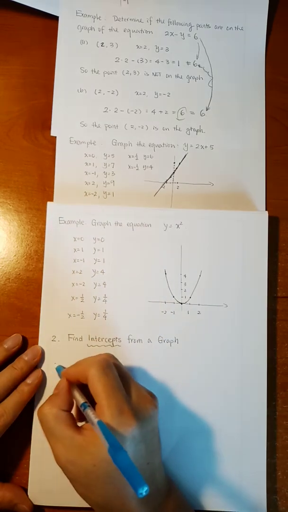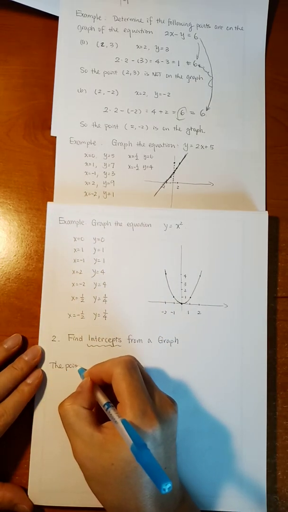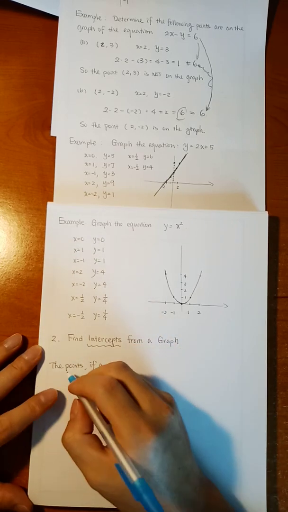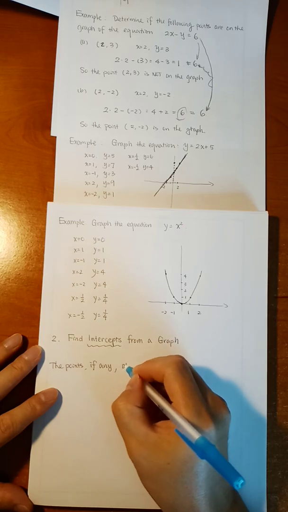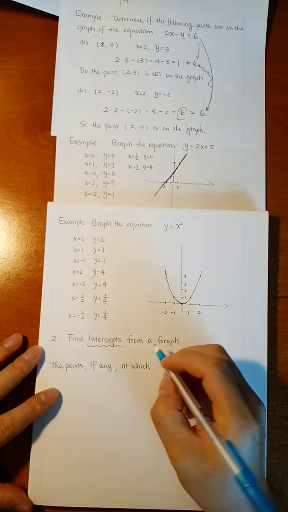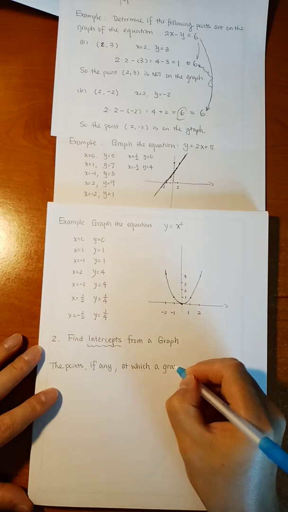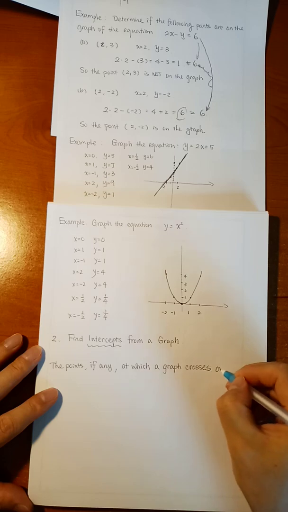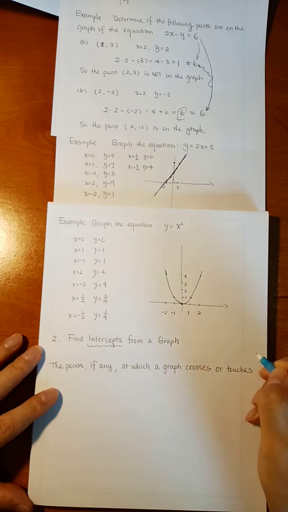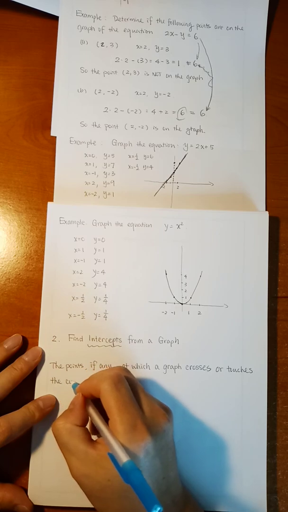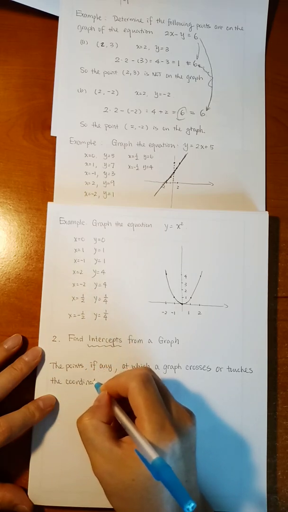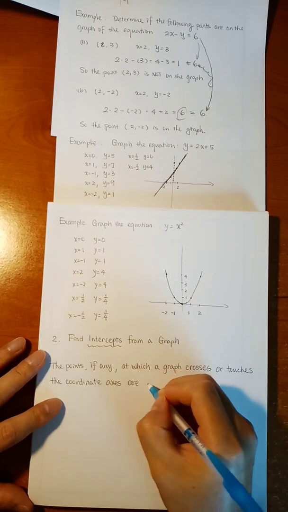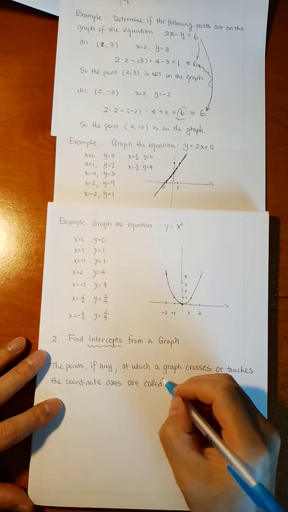What are intercepts? The points, if any, may have one or more. The points, if any, at which a graph crosses or touches the coordinate axis are called the intercepts.